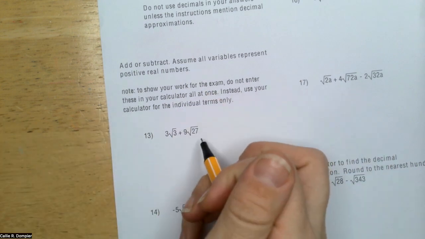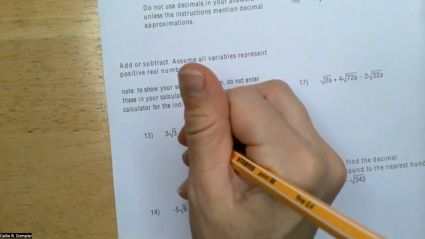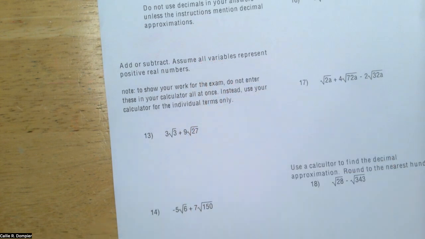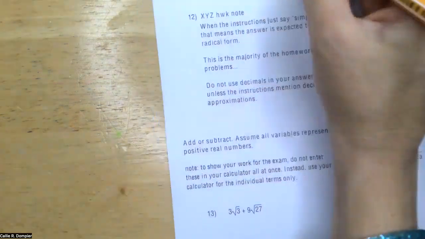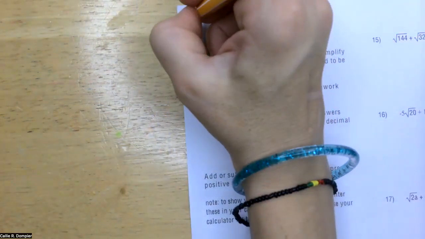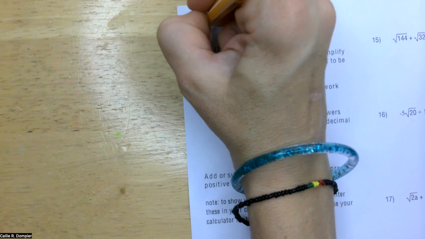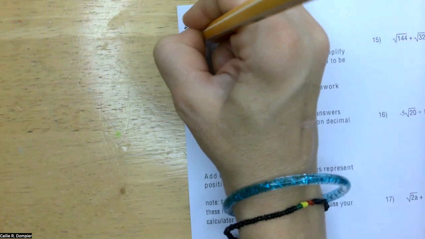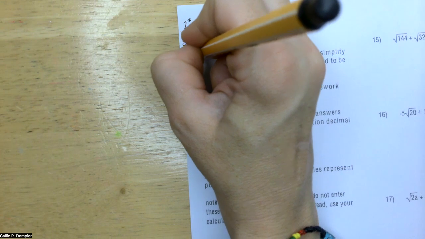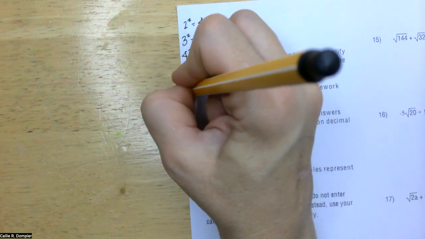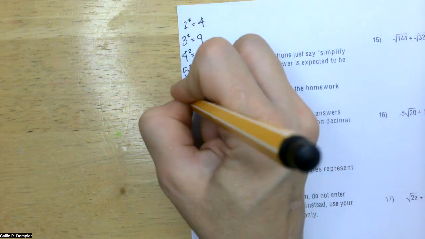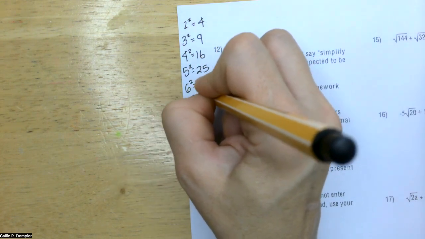These are not like radicals, but we can say, can I take 27 and divide it by anything, right? Okay, so again, I'm going to just make a little list. Up here. So 2 squared is 4. 3 squared is 9. 4 squared is 16. 5 squared is 25. 6 squared is 36. 7 squared is 49.